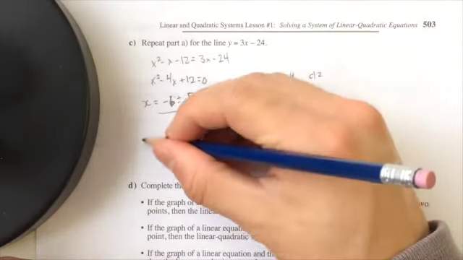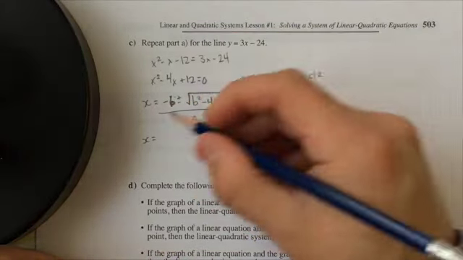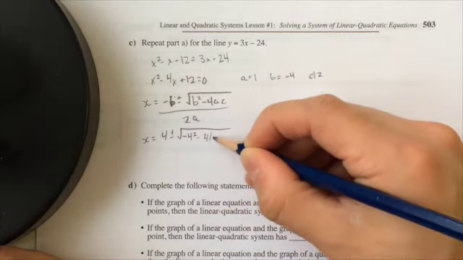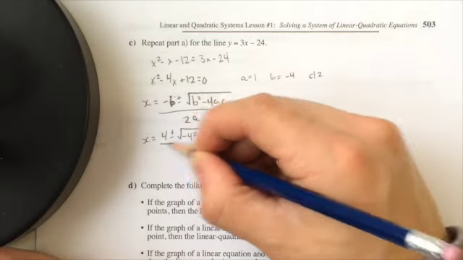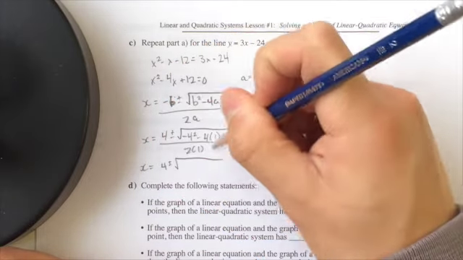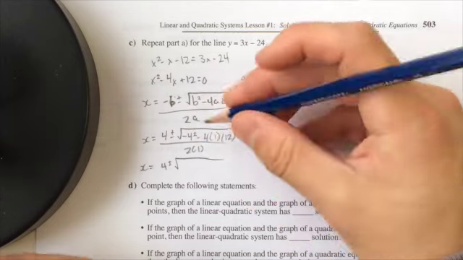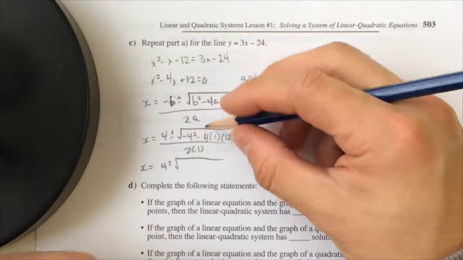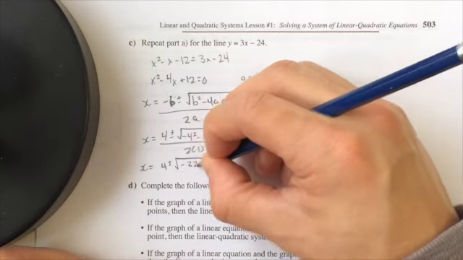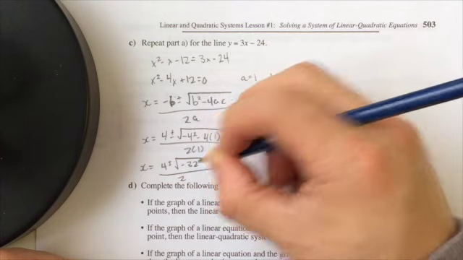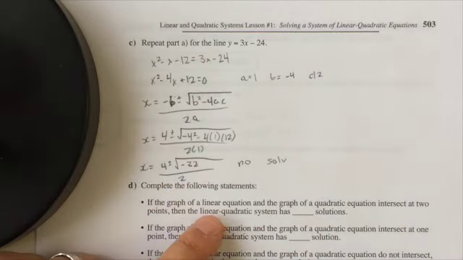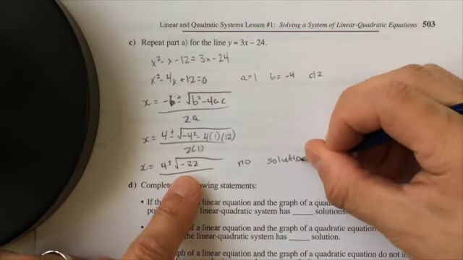So if I plug my known values into the formula, x is going to be 4 plus or minus the square root of negative 4 squared minus 4 times 1 times 12, divided by 2 times 1. I'm going to get x is equal to 4 plus or minus the square root of 16 minus 48, which is negative 32, divided by 2. And I can't take the square root of a negative, so in this equation there will be no solutions.